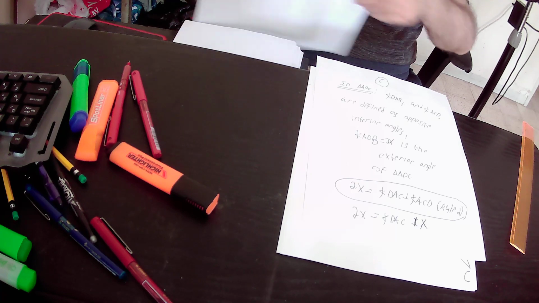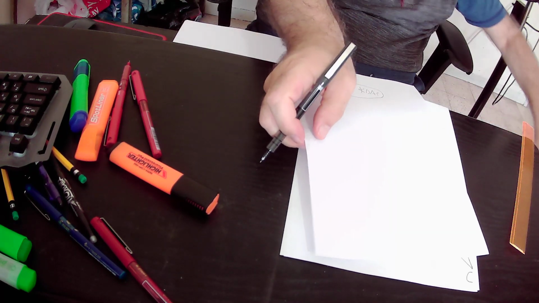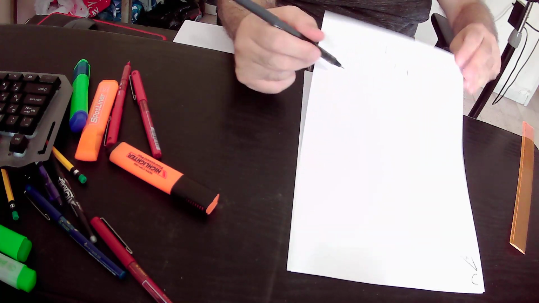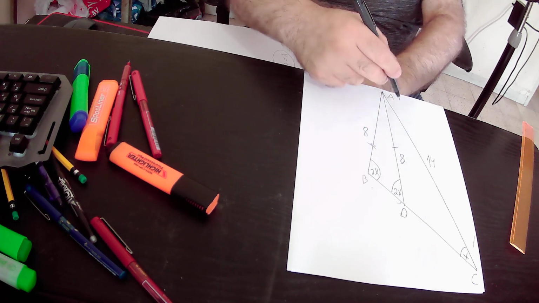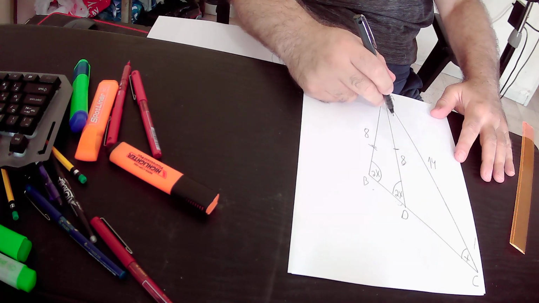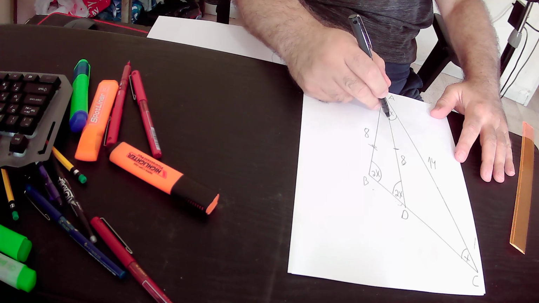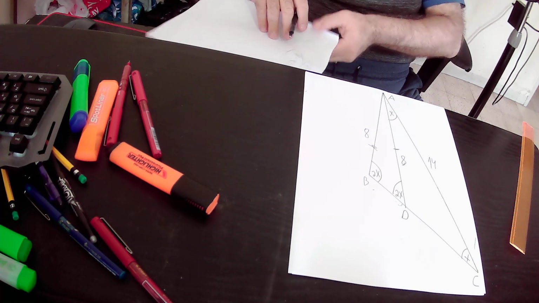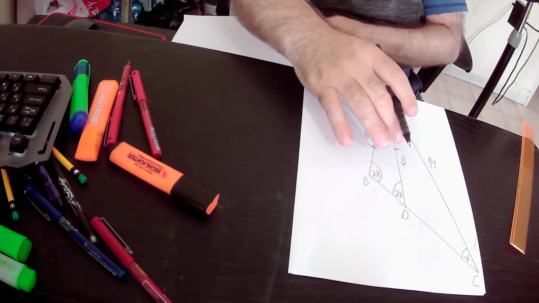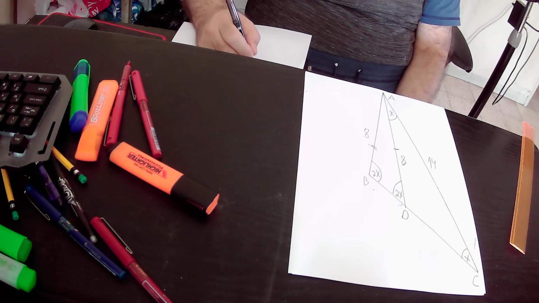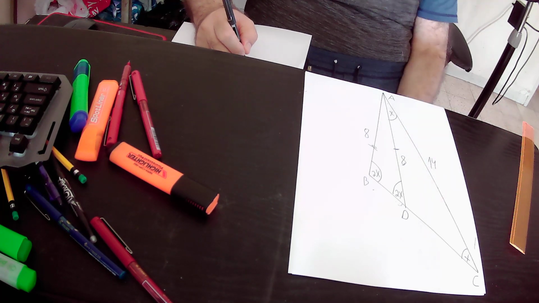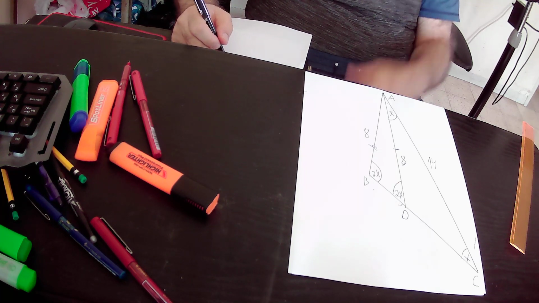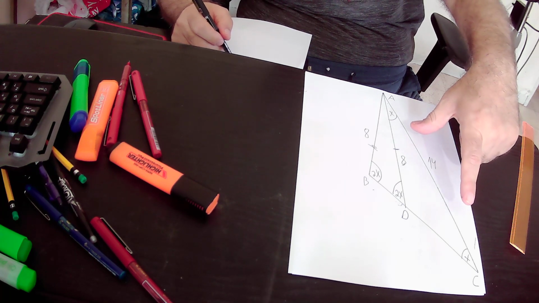So we got that angle DAC equals x degrees in size. Actually, in triangle ADC there are two angles that are equal to each other.